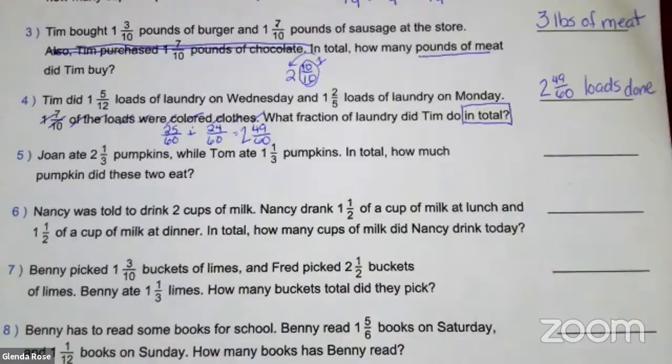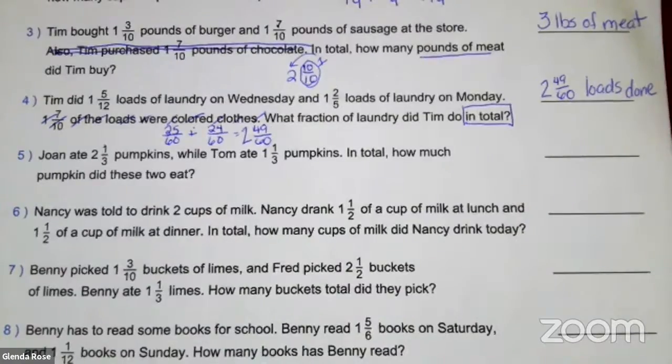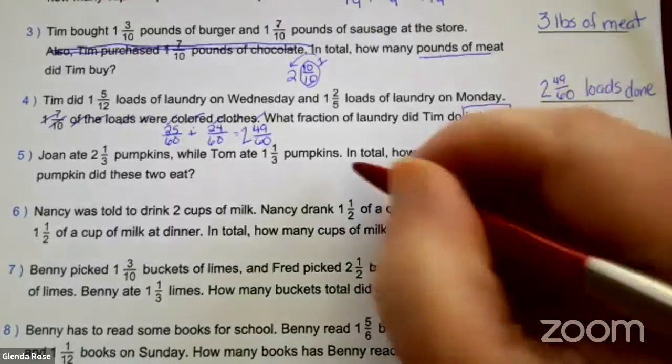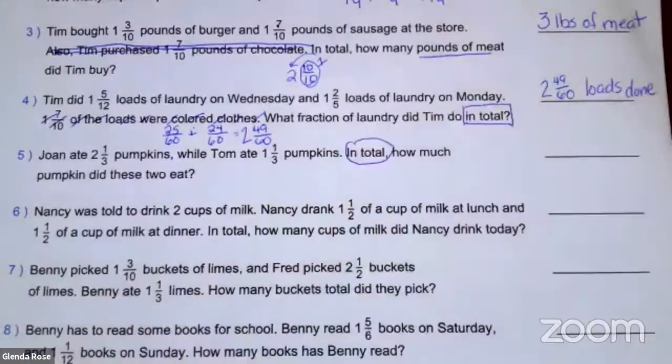Okay. Number 5. Joan ate 2 1/3 pumpkins. Wow, she must have been hungry. While Tom ate 1 1/3 pumpkins. And how much pumpkin in total? So there's that meaning. That's always a sign that we're going to add. How much pumpkin did these two eat? So there's no extra information here. We can just do straight math.